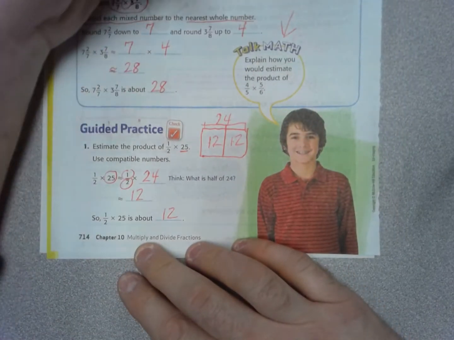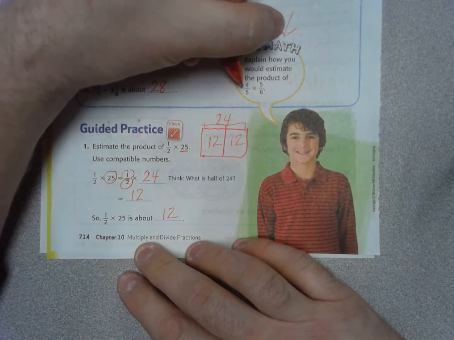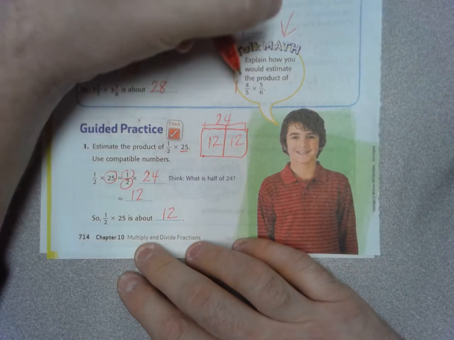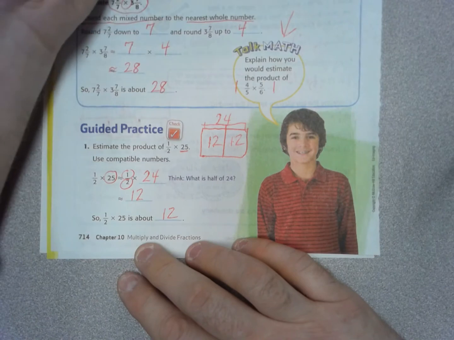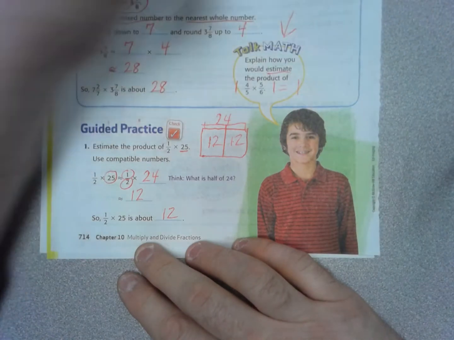This little dude down here, explain how you would estimate the product of 4/5 and 5/6. Well, again, you would round this one to a 1, and you'd round this one to a 1, right? Because it says an estimate, which would be 1 times 1, right?